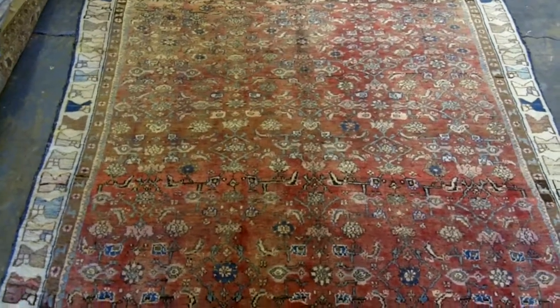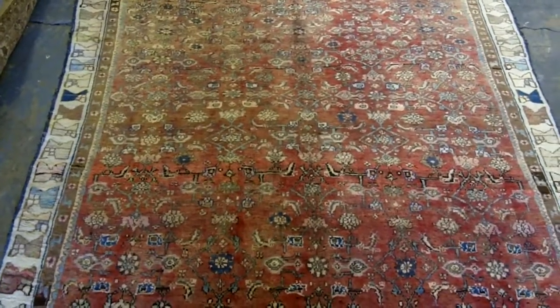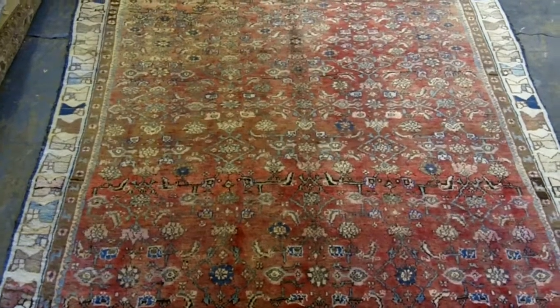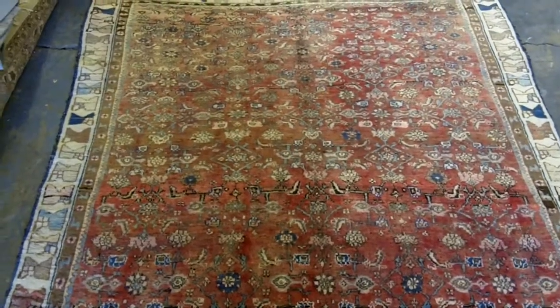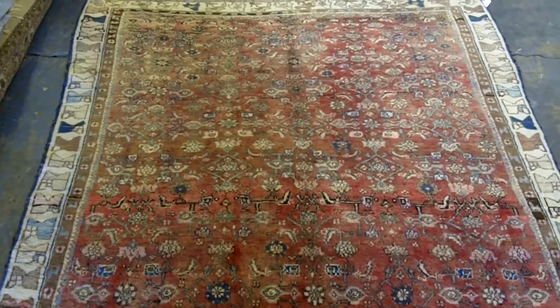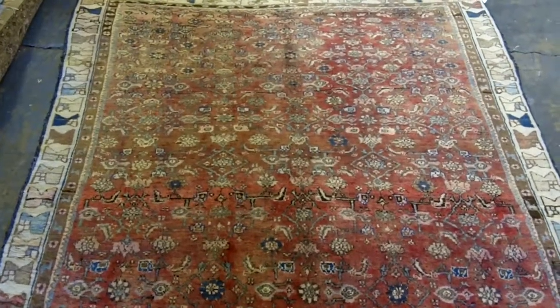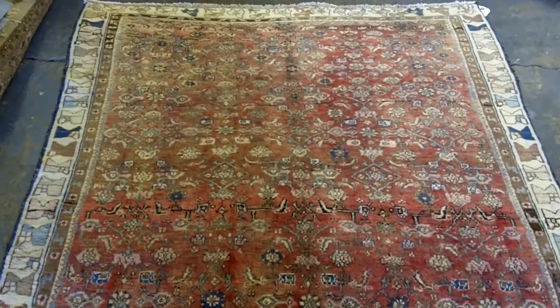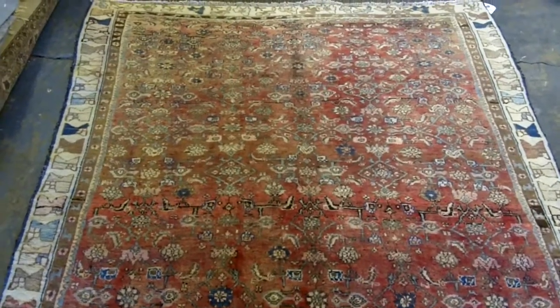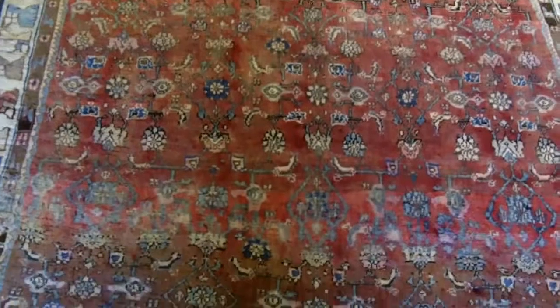But here, with the Bijar rugs, we have Kurdish people who speak a dialect of Kurdish, I believe it's Eastern Kurdish, called Garusi Bijari, or of Garus of Bijar. When we put the I on the end, that represents the possessive. Now, back to the rug.